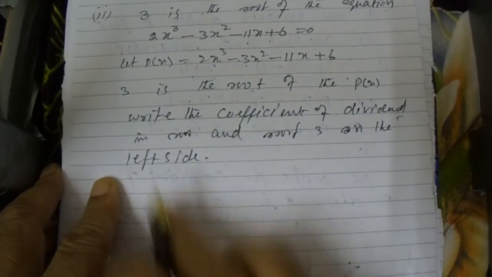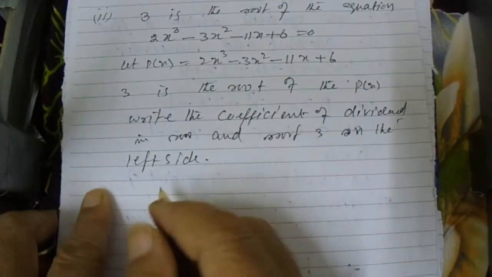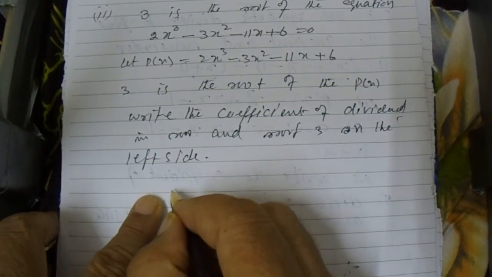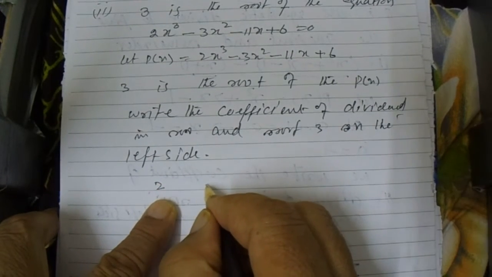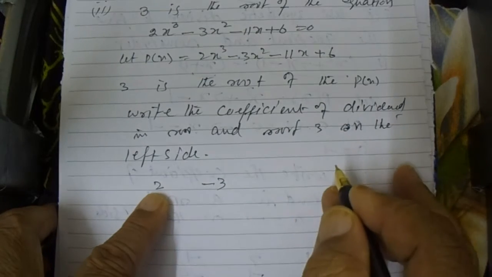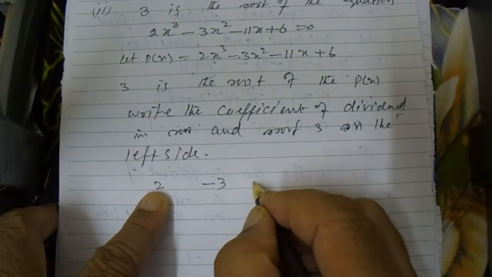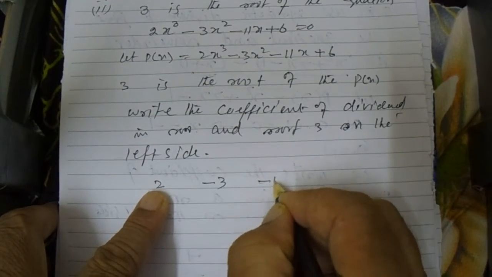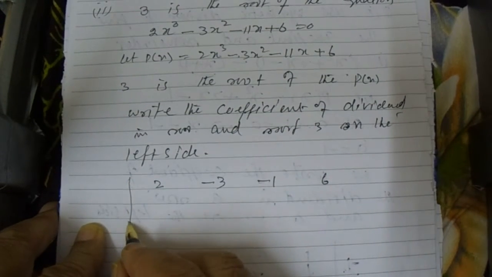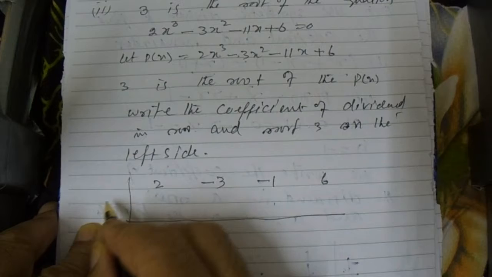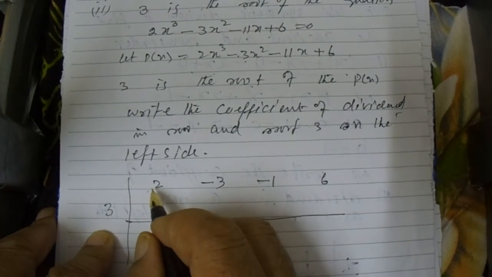Now 3 is also a zero of this polynomial, and we write the coefficient of x cube is 2 and of x square is minus 3. We write the coefficients here, and minus 11 and plus 6. Now we write this here, and this is the root of this equation.